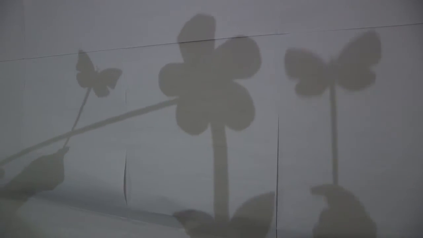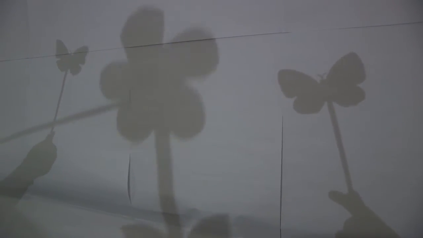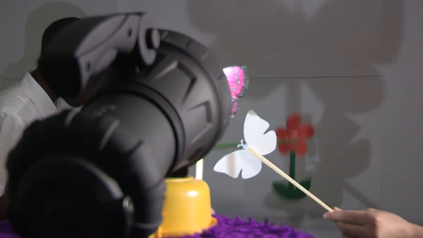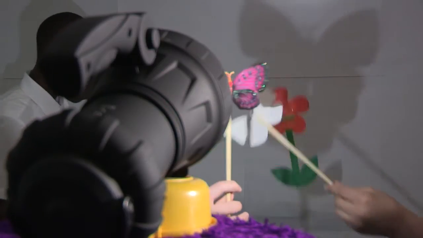A shadow is formed when an object comes between rays of light and a surface. Like these shadows here, a shadow can be any shape or size. The children are using puppets to create shadows on the board. They notice that the shadows created by their puppets can change size.